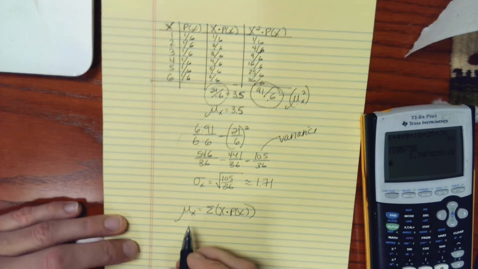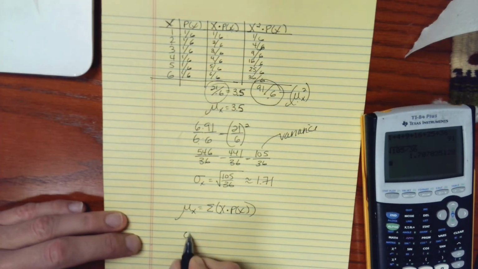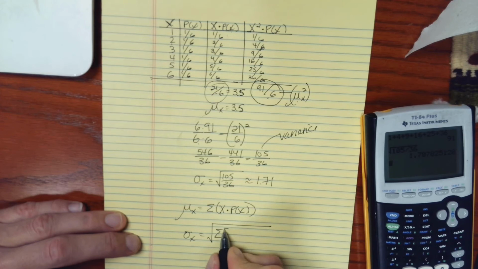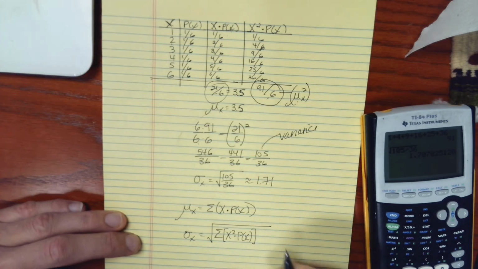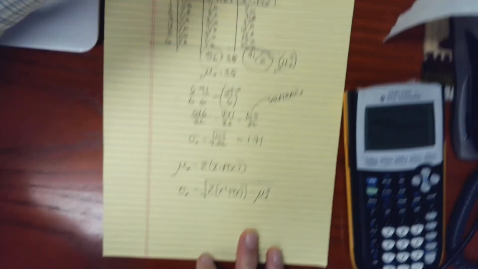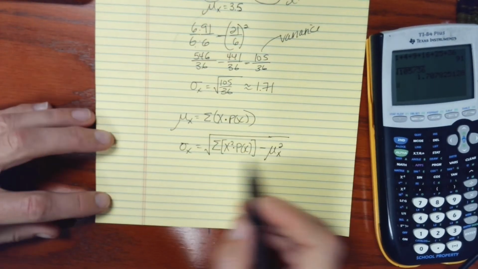And for the standard deviation, we took the square root of the sum of x squared times p of x, and then we subtracted the mean squared. So these are the two formulas that we use.